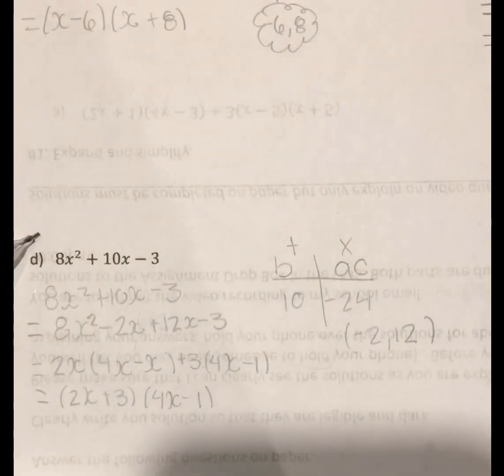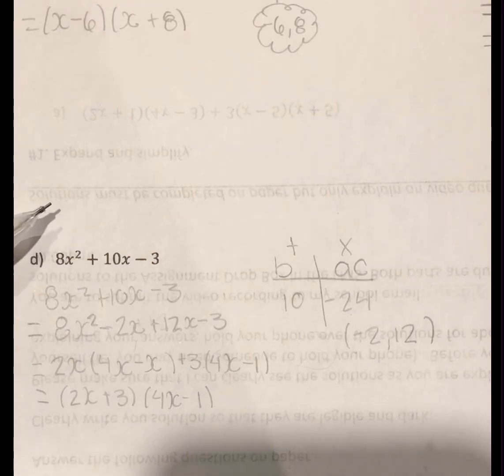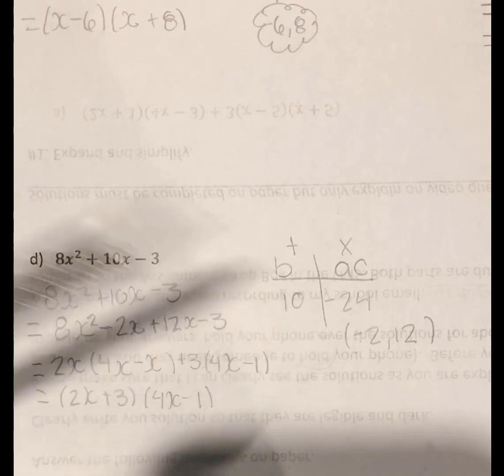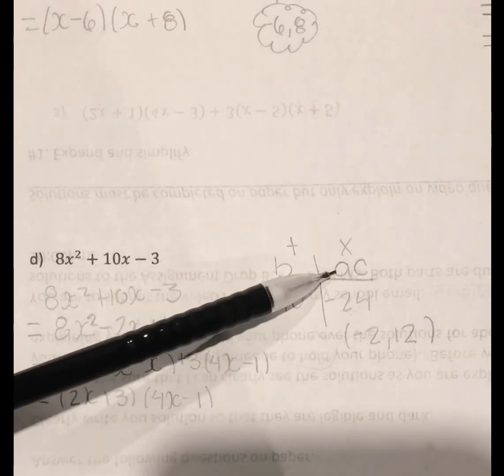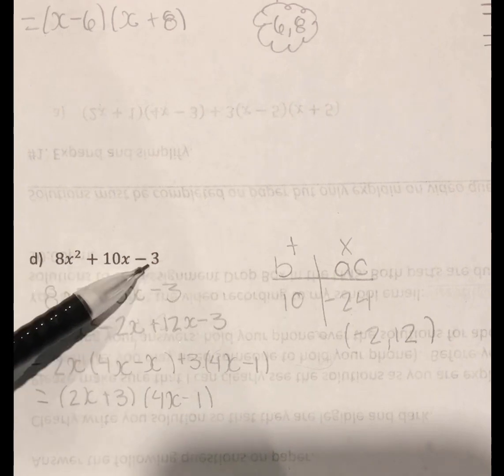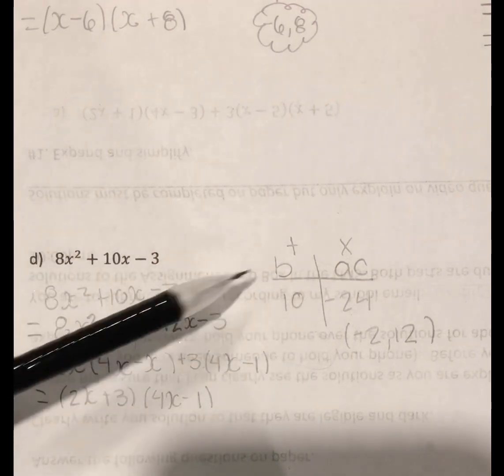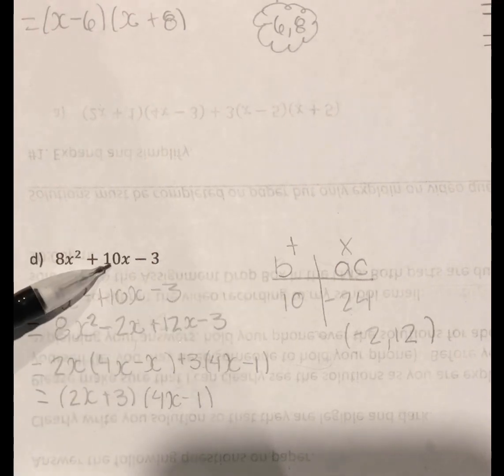This equation right here is a complex trinomial equation. To solve this equation, I used the method of decomposition. This meant I had to find two integers that had a product of a times c, which was 8 times negative 3, which totaled negative 24, and a sum of b, which was 10.